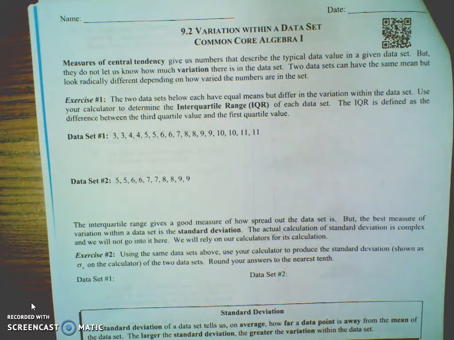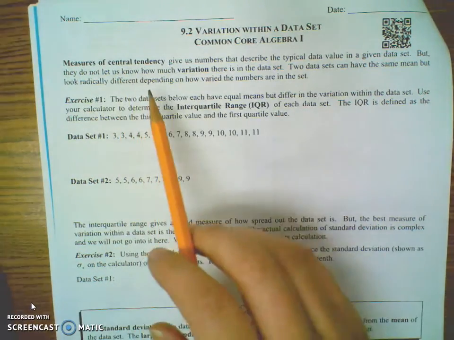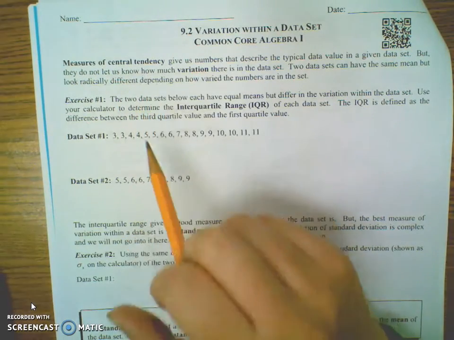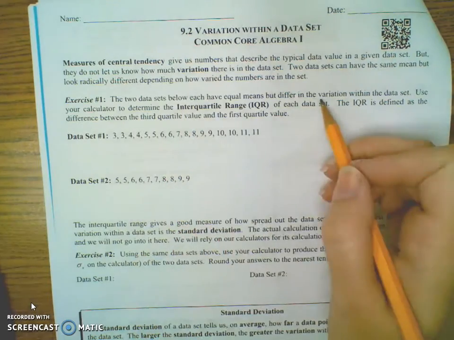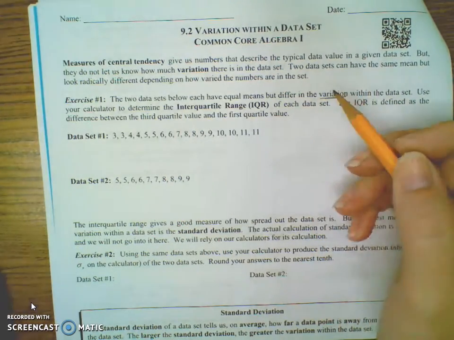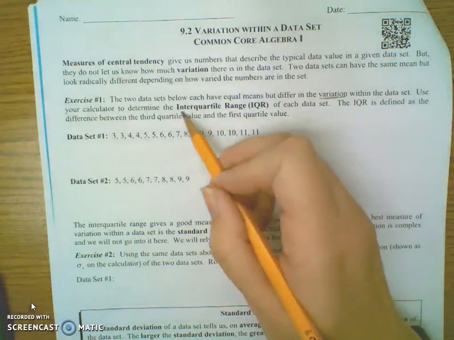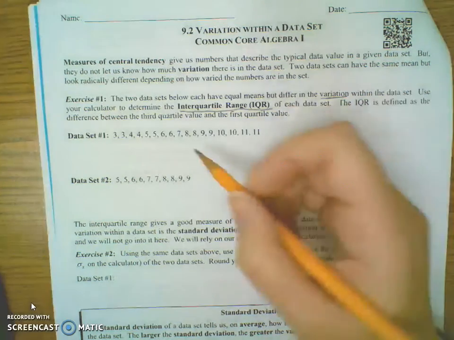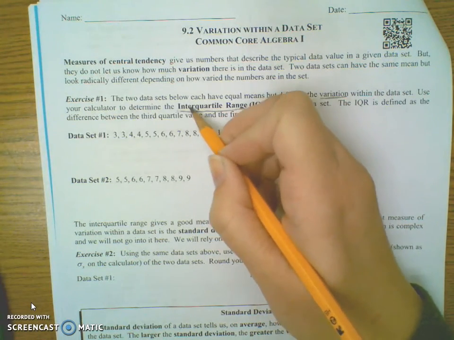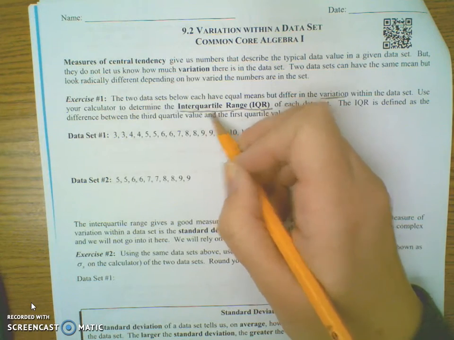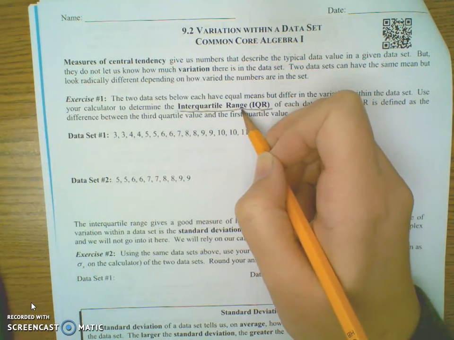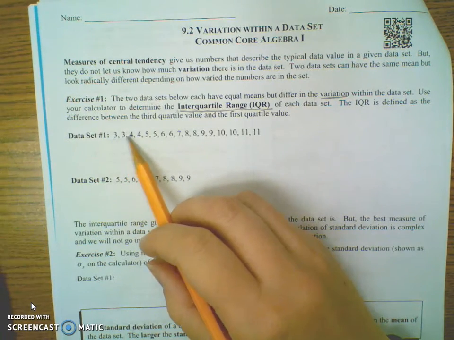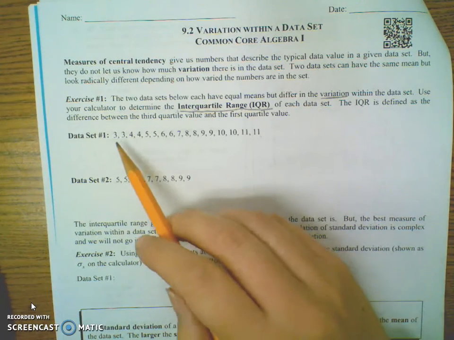Okay, so measures of central tendency, that's like your mean, median, and mode that you are pretty familiar with. Today we're also going to look at measures of variation, which means how the numbers in a set differ from each other. And we're going to first look at a measure of variation called the interquartile range. Inter means like in the middle of, quartile means a fourth, and range is the largest minus the smallest. So if your numbers aren't in order, you're going to list them in order. Then you're going to divide them into quarters.